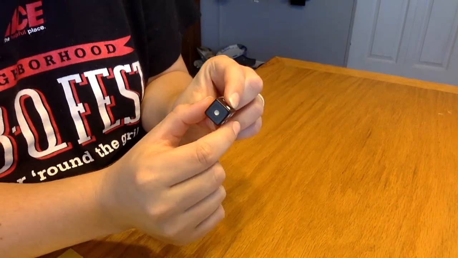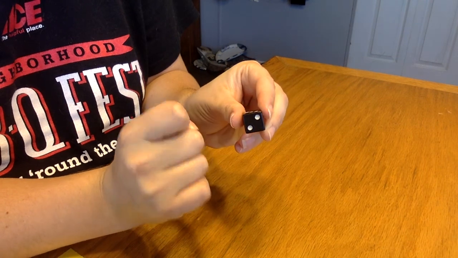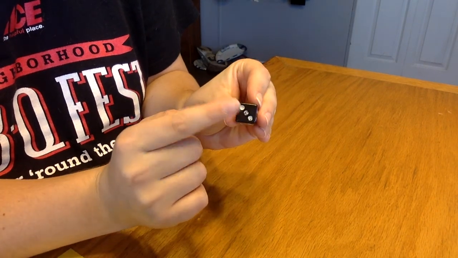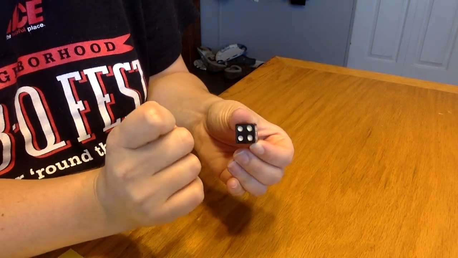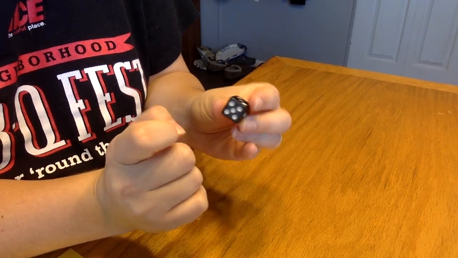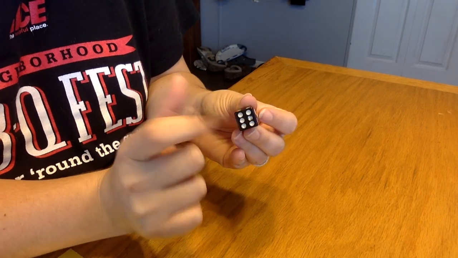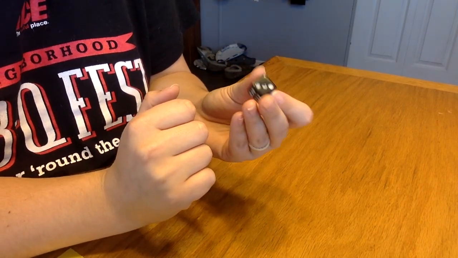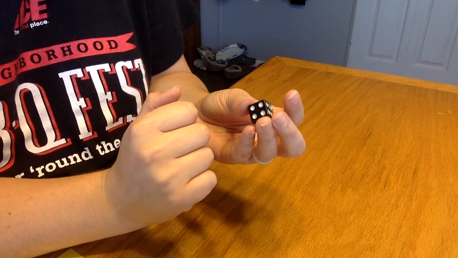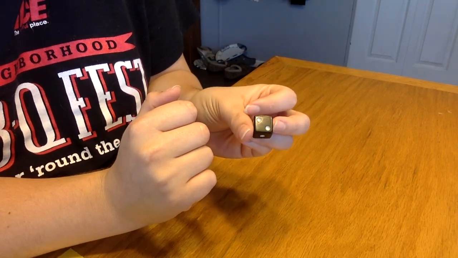You have 1, 2, 3, 4, 5, 6. There's 6 options on here. You can roll on number 1 through 6 and all those dots.